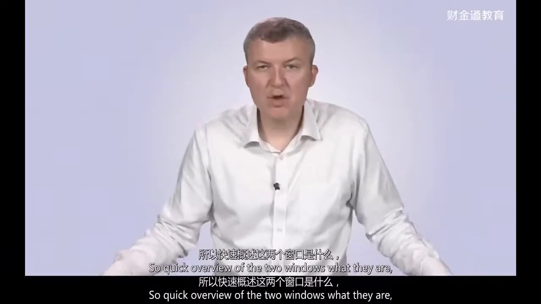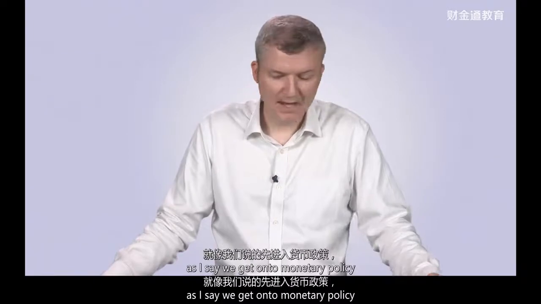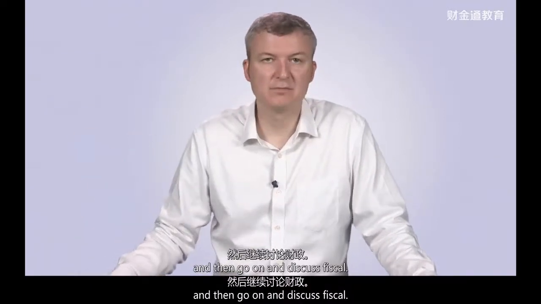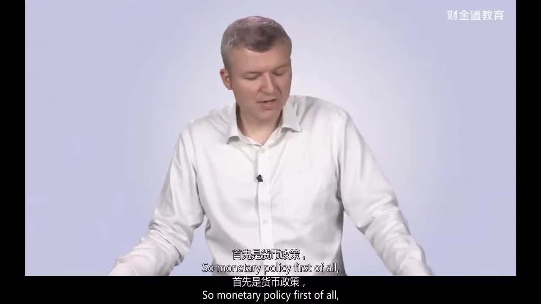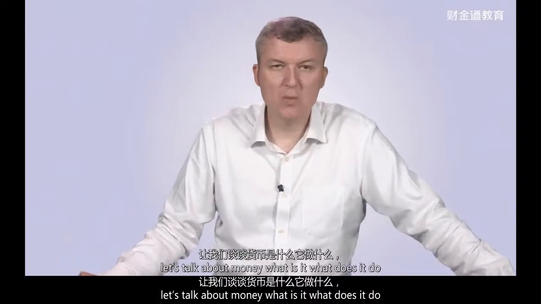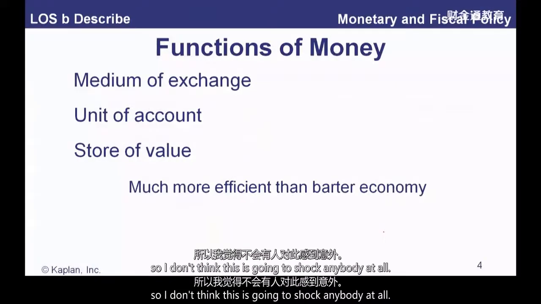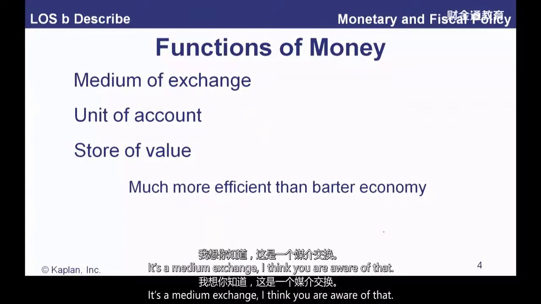So a quick overview of the two. We know what they are. As I say, we'll get into monetary policy and then go on and discuss fiscal. So monetary policy, first of all, let's talk about money. What is it? What does it do before we can start to manage it? So I don't think this is going to shock anybody at all. It's a medium of exchange. I think you're aware of that.